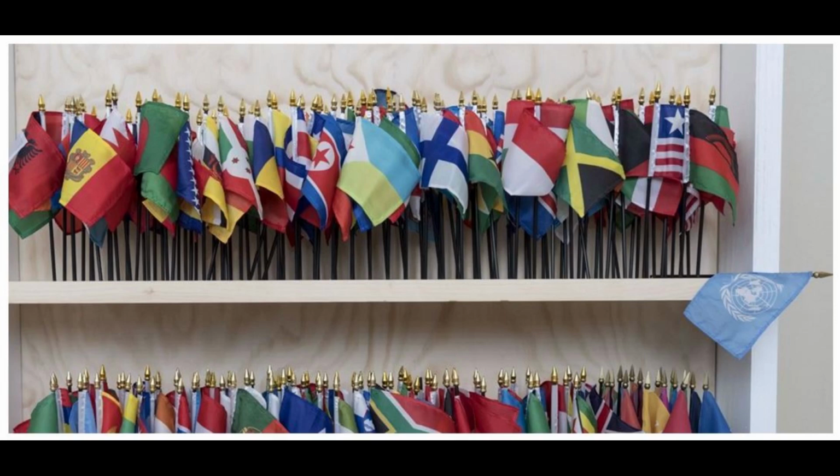6. World Food Programme, WFP. Formation, established in 1961. Headquarters, Rome, Italy. Objectives, WFP provides food assistance and works on hunger relief and food security in emergency and development contexts.